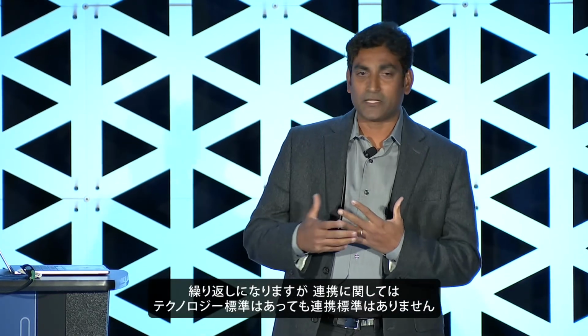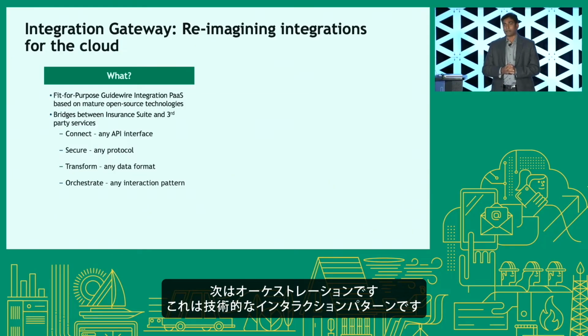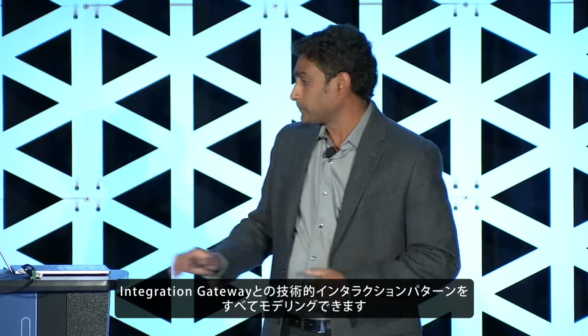Transform any integration. Like I said, there's a technology standard, but there's never an integration standard. So you have to transform formats from JSON to, let's say, XML or CSVs. You need a transformation built in. And then orchestrate. There are many technical interaction patterns you can think of: request-response, or fire and forget, also called one-way. You can think about async, sync, real-time, batch. You can model any technical interaction pattern with integration gateway.